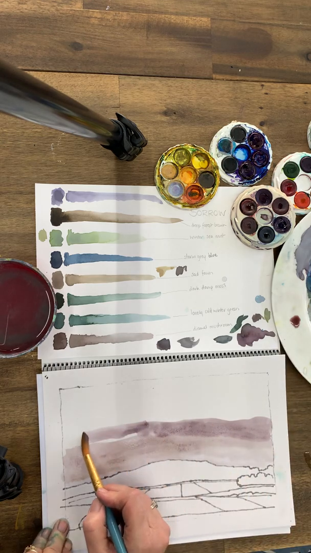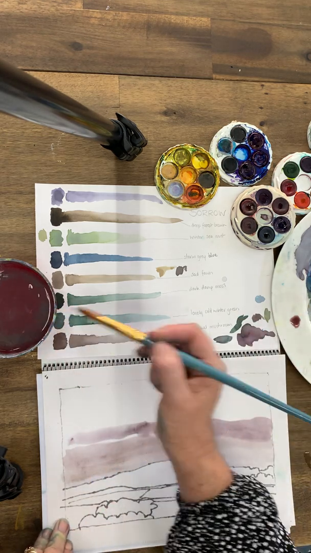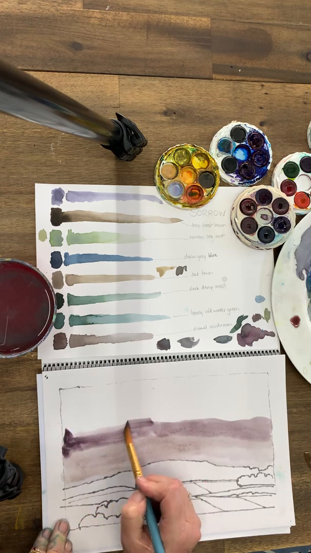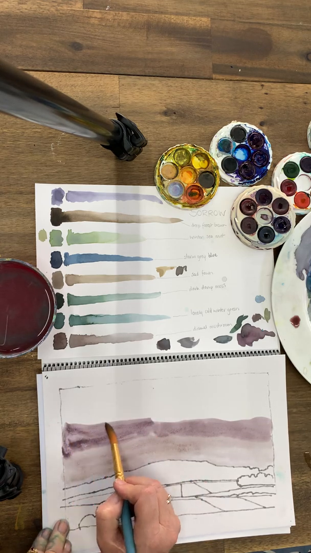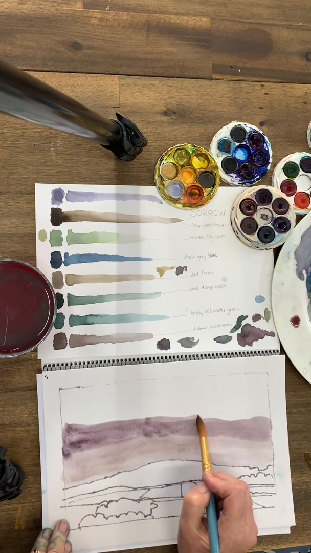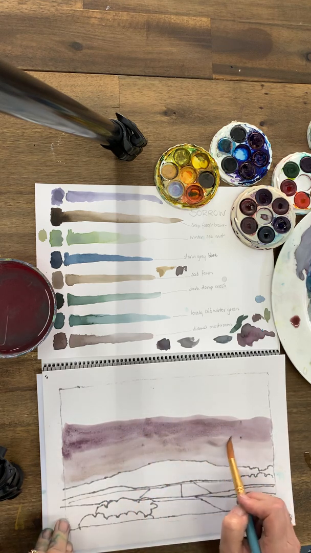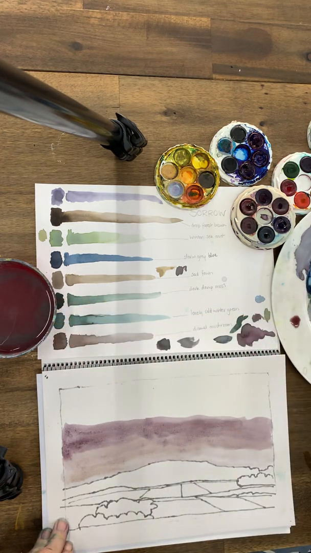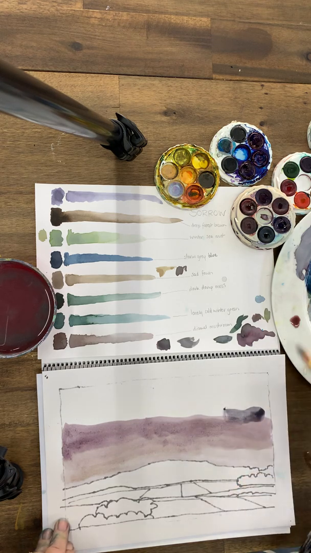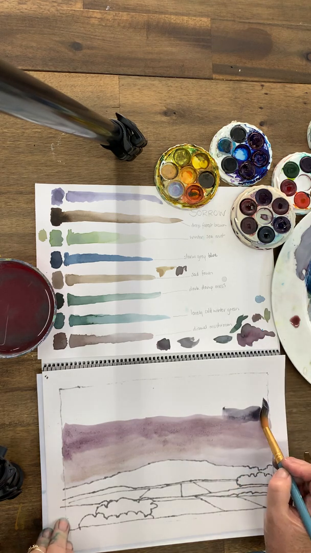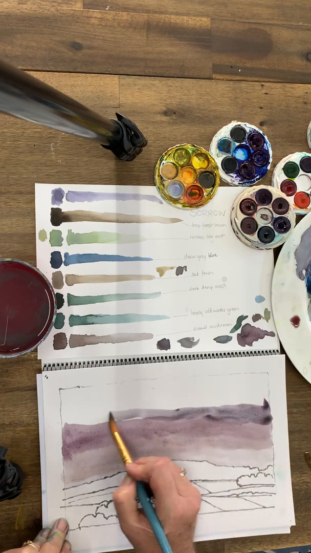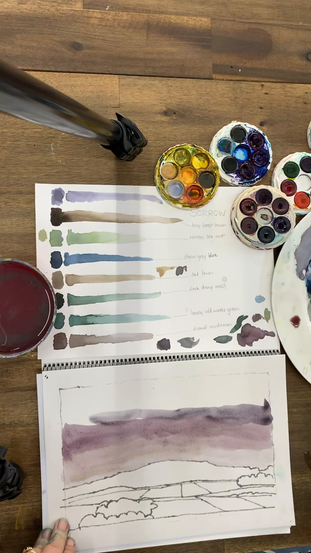Don't paint over and over the same area. Try and put your colour on and leave it. I mean, if you've put the wrong colour on, you can go over it, but if you paint too much over and over and over, your paper will start to disintegrate, and you don't really want that to happen. So now I've added a little bit of that blue into my sky because I want my sky to get darker as I go up.